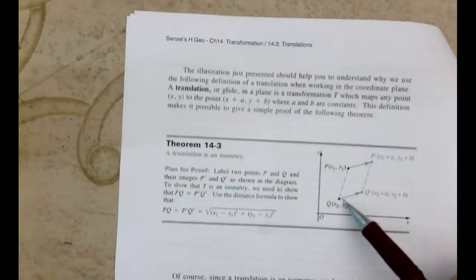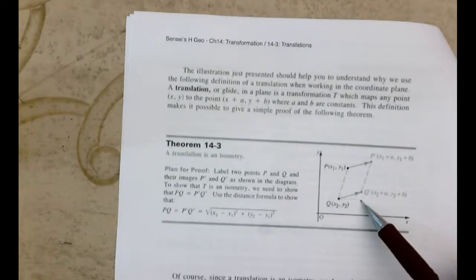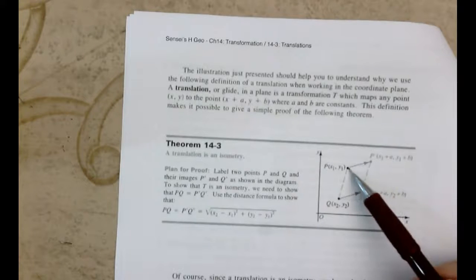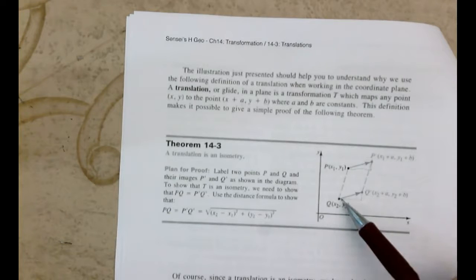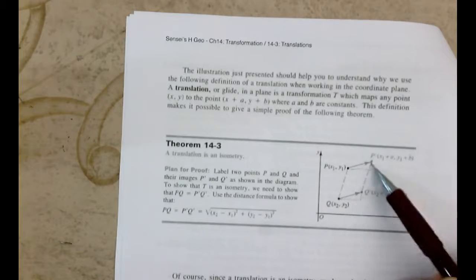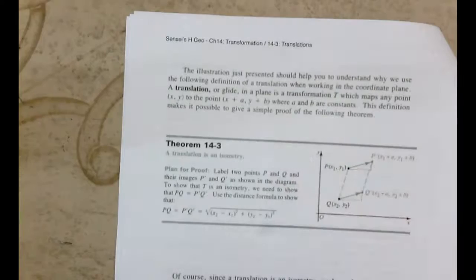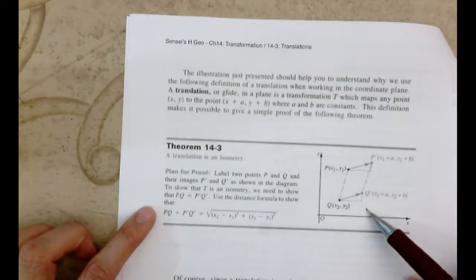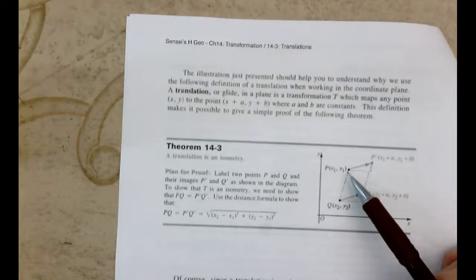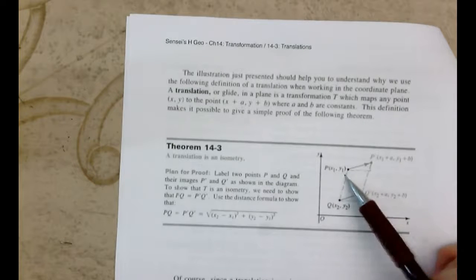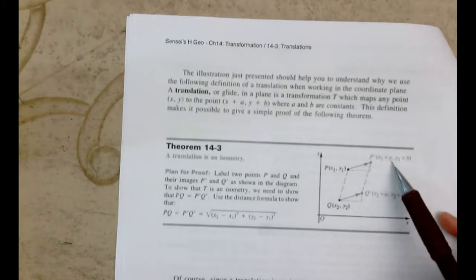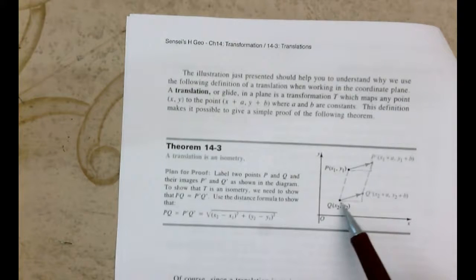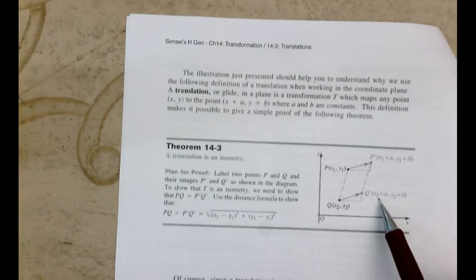So this is a, and this is b. As long as the a is the same and the b is the same, a and b don't have to be the same number for it to be a translation, and as long as you follow the rule, the transformation is an isometry. So here the coordinate (x1, y1) went to (x1 plus a, y1 plus b), and (x2, y2) went to this.